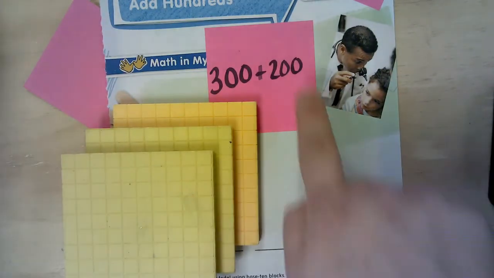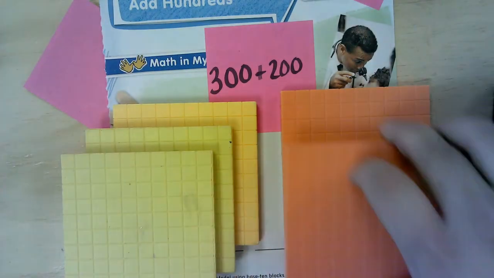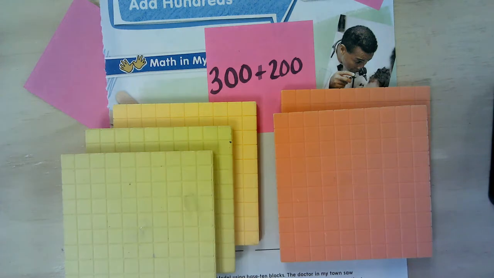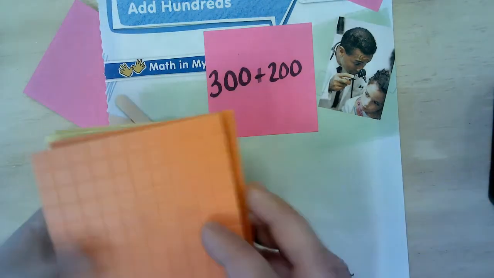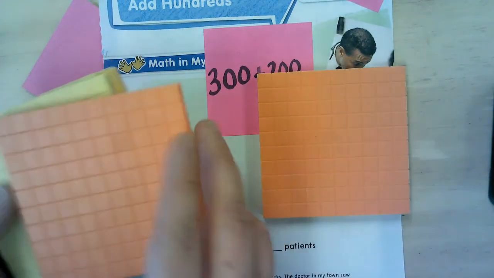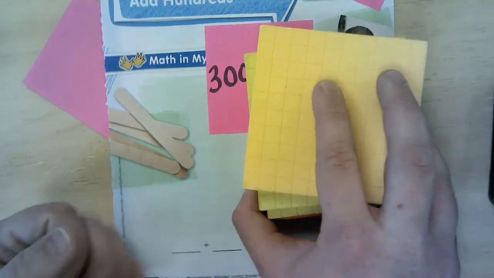But I'm not done there. I want to add 2 more 100 to it. So I've got 100, 200. And now when I bring all these together, I want to say, well, how many hundreds do I have? So I'm going to put all of them together, and I'm going to start counting them out. So I've got 100, 200, 300, 400, 500.